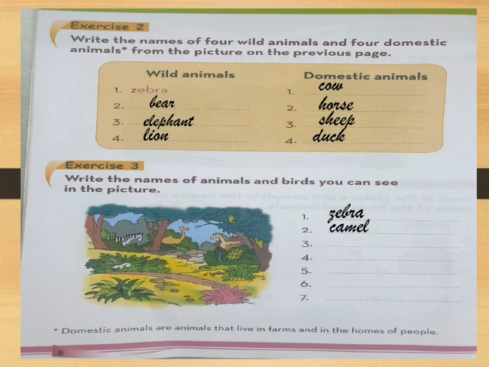Here is a rabbit in the bush. Write down R-A-B-B-I-T, rabbit. Yes, I can see a peacock. Write the fourth one as peacock. P-E-A-C-O-C-K, peacock.